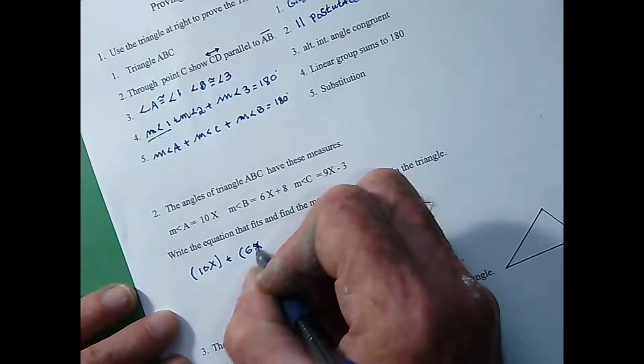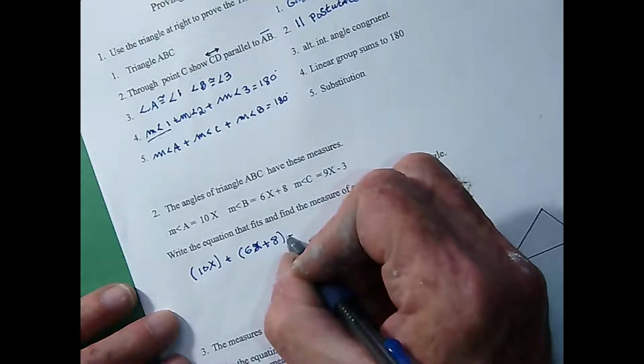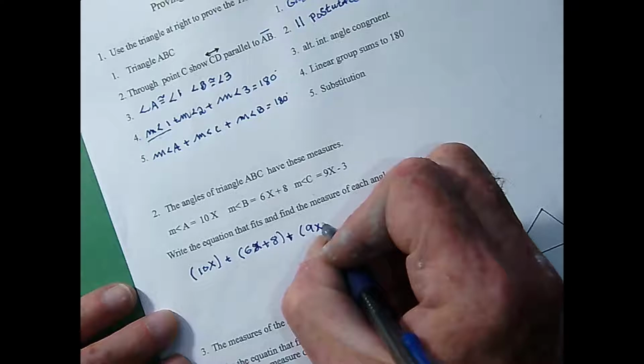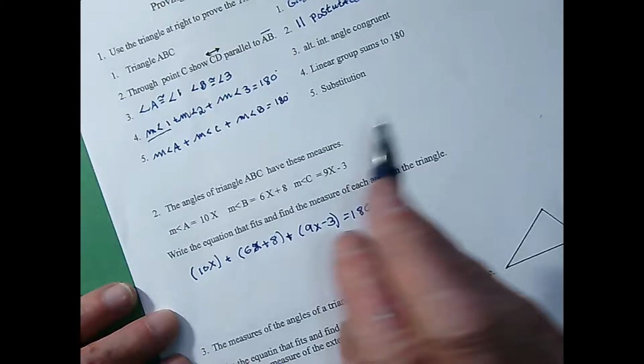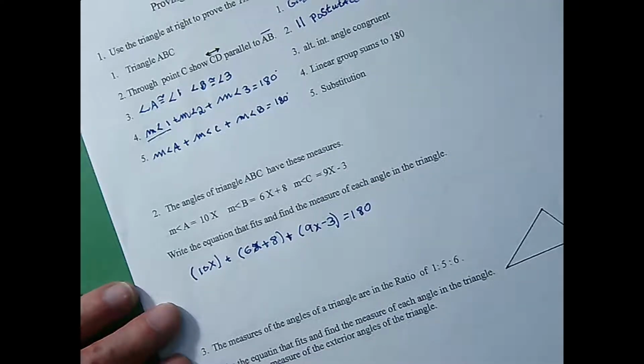6x plus 8, plus the measure of angle C, 9x minus 3, and these things should sum to 180. We just did establish the Triangle Sum Theorem, and now we're applying it. And we'll just do what you've got to do when you solve these little equations.